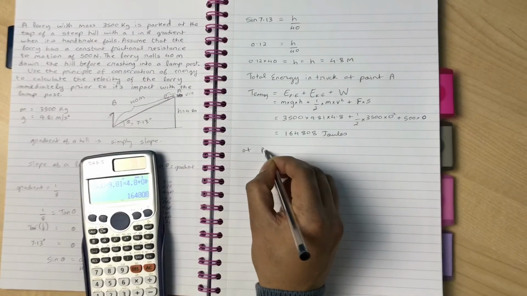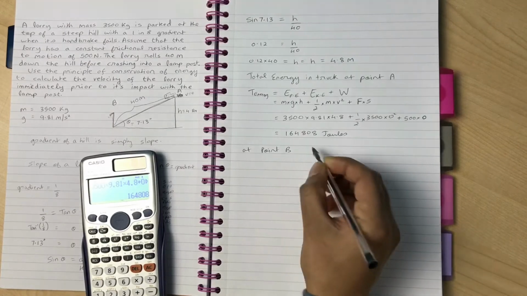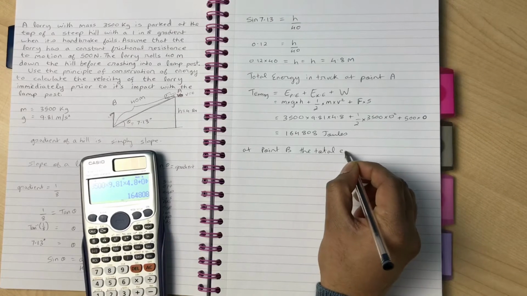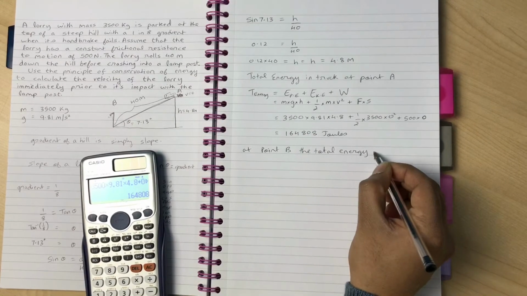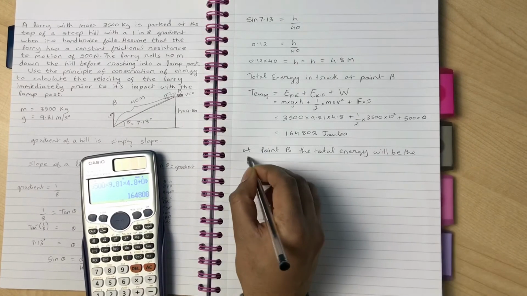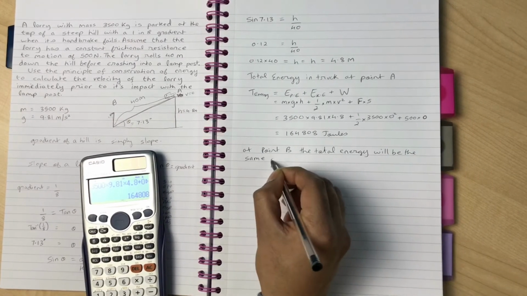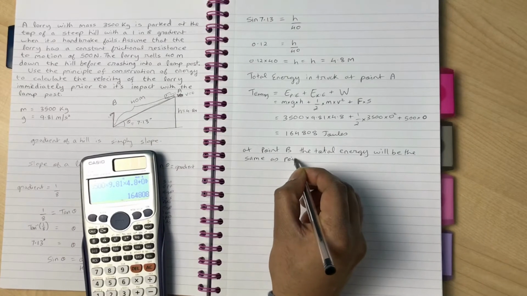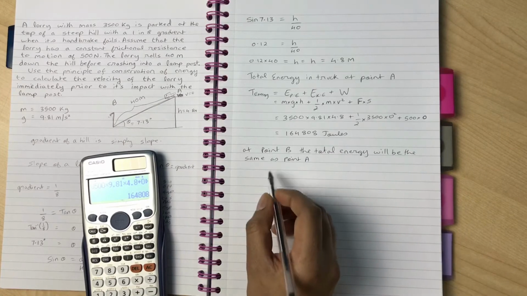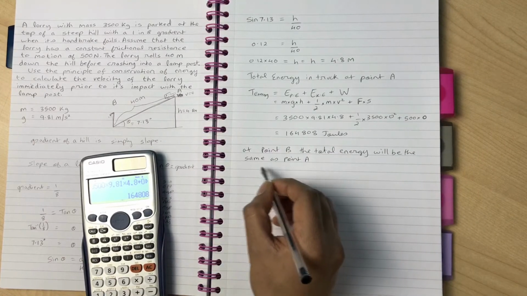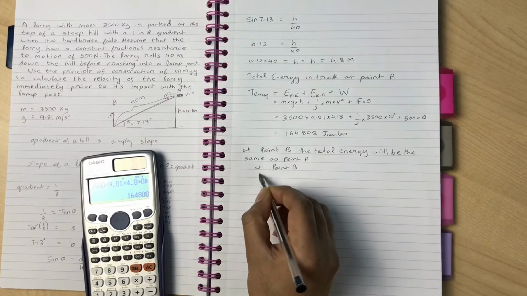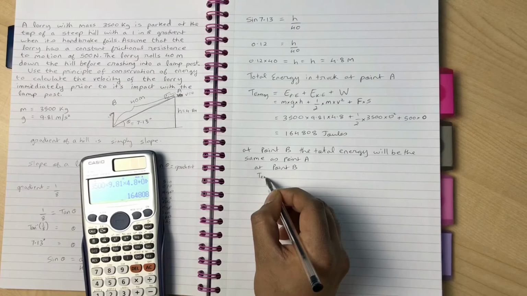At point B, the total energy will be the same as at point A, and hence at point B the total energy will be again the same.